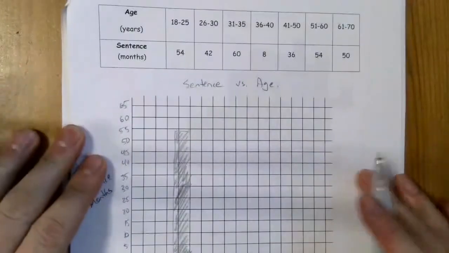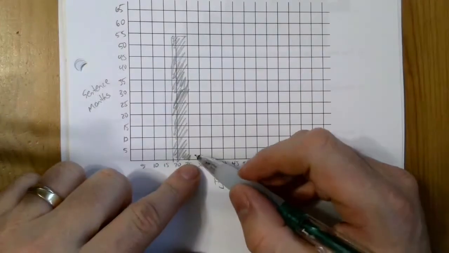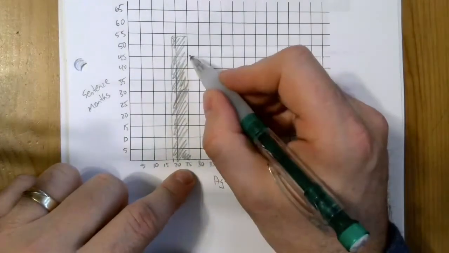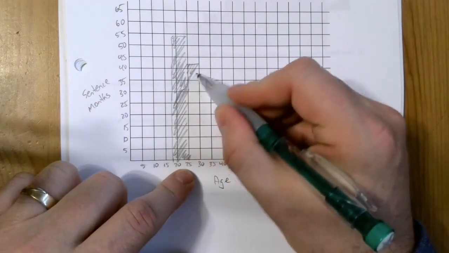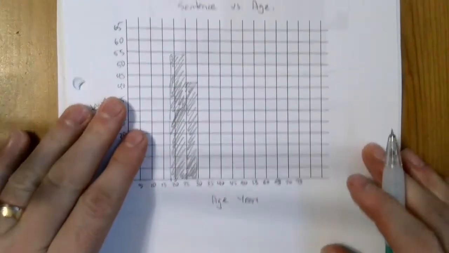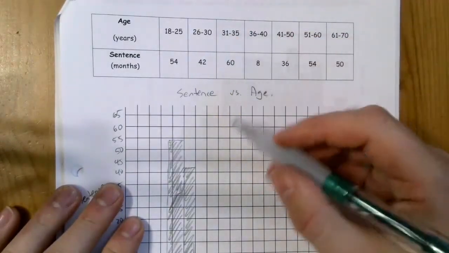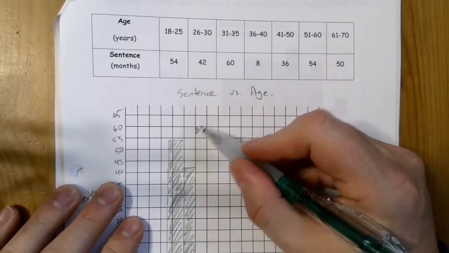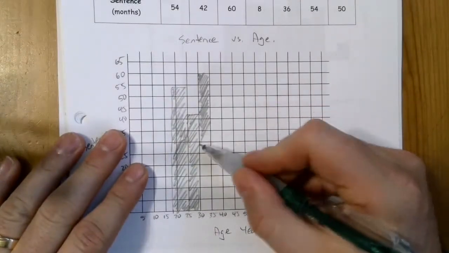Now, then I go from 25 to 30. So that's going to be from here on. And in that, I've got 42. So that's going to be up to here. So it's basically right after the 25, my next one starts here. That's going to be 42. I go over to 30. There's my next bar. 31 to 35. So we continue on there. We've got 60. That's going to be up to here. And that's just going to be this next section here. So 35 up to 60. And I'm going to shade that.